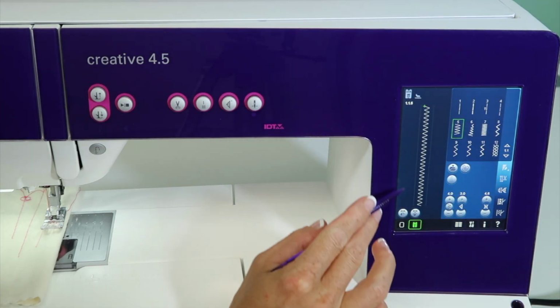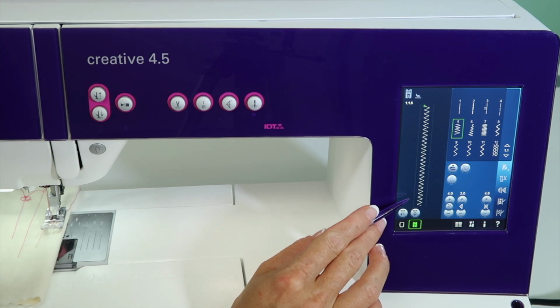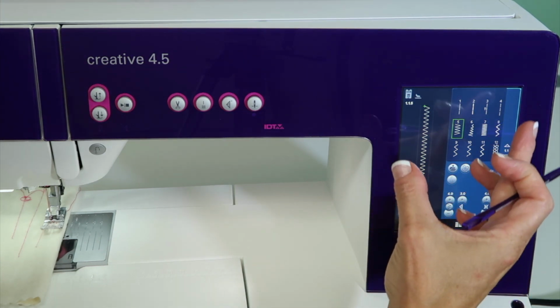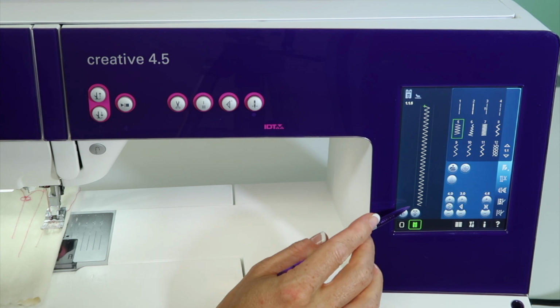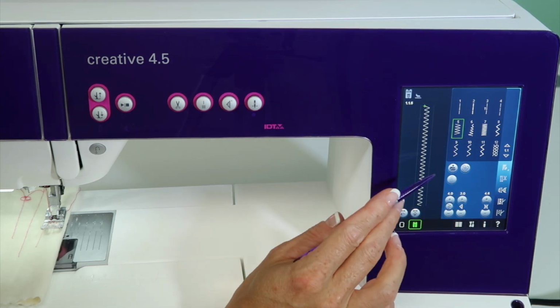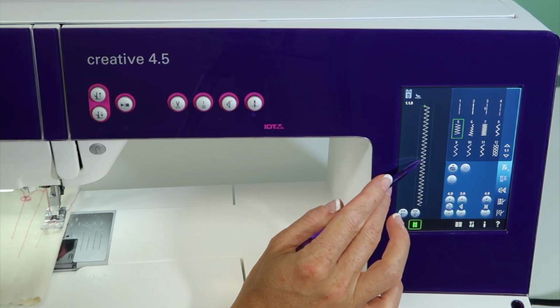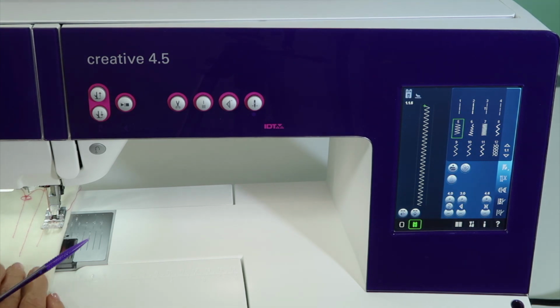Plus, you're also seeing that when you change the stitch on screen, it gets bigger or longer. This is actual size. So if you're a visual person, this is excellent. You will notice that this will be exactly the size you see on the fabric.